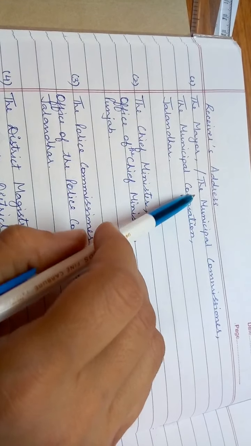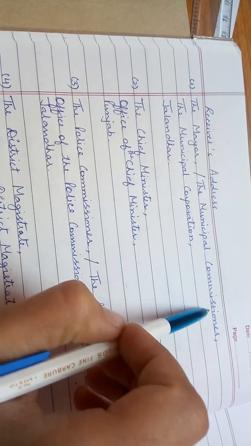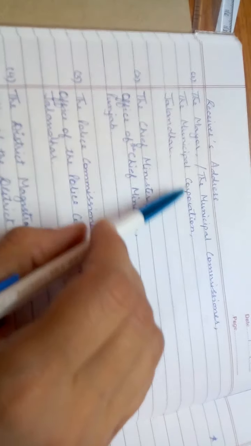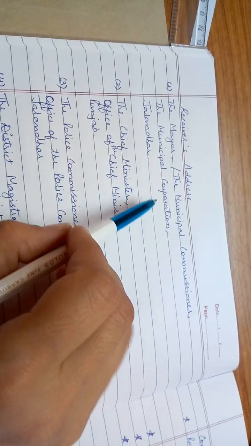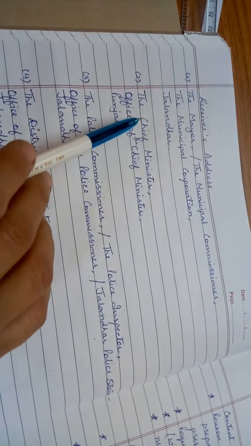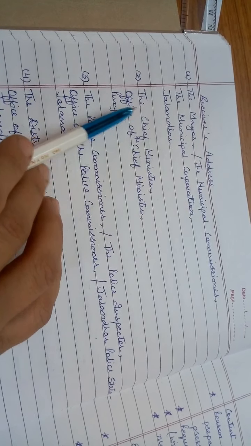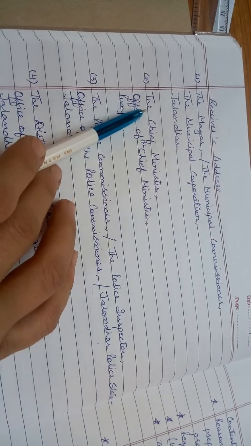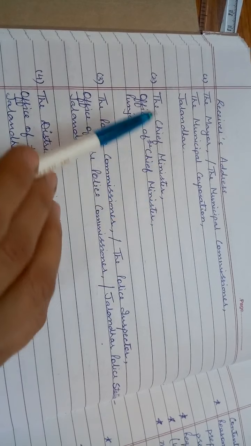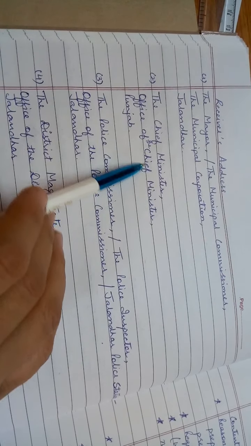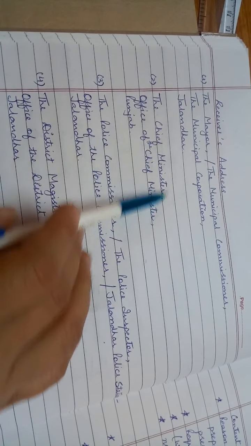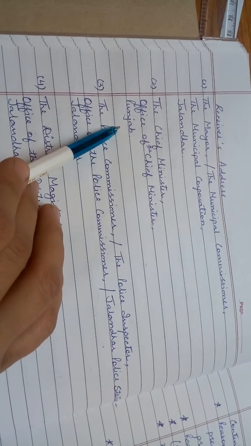Okay, or suppose if you are asked to write the letter to the municipal commissioner, then you will write the municipal commissioner, comma, the municipal corporation, comma, and then Jalandhar, full stop. Okay, suppose if you are asked to write the letter to the chief minister, then the receiver's address will be the chief minister, comma, office of the chief minister, comma, and then Punjab, because there will be only one chief minister for the entire state of Punjab.